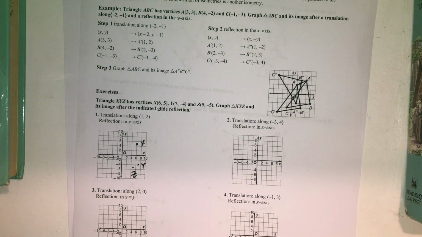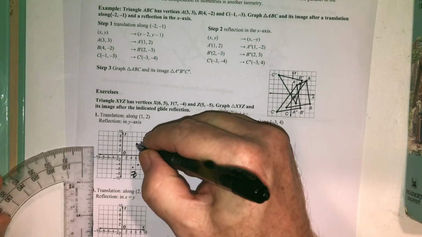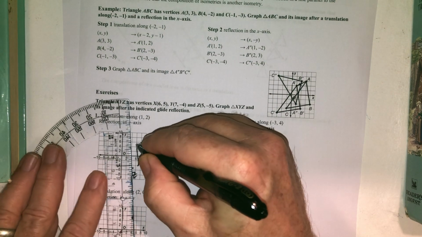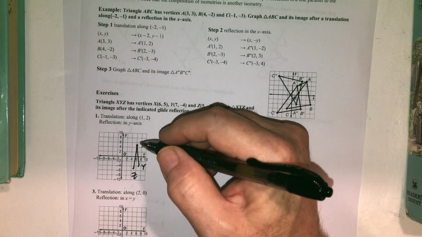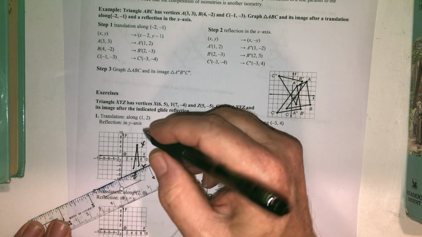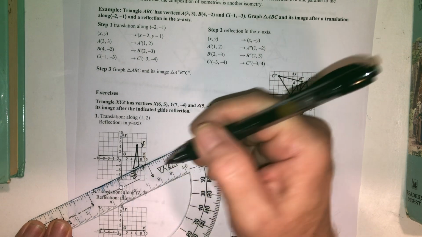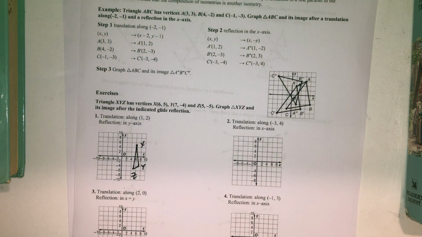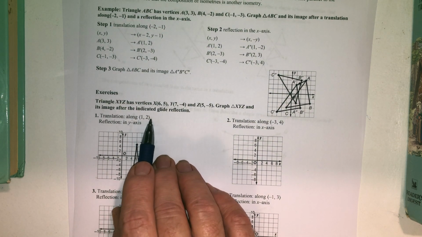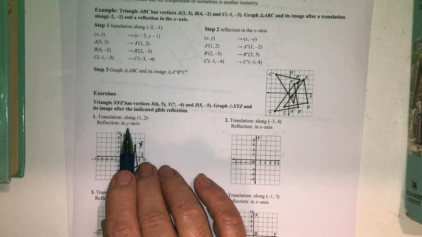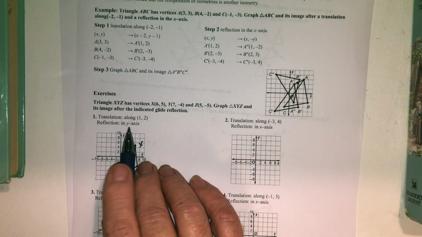Now I'm going to use my straight edge to connect those points to form triangle XYZ. So we'll connect X to Y, X to Z, and then of course Y to Z. And there is the original triangle. Now, we're going to translate that triangle along this vector whose horizontal component is 1 and whose vertical component is 2, and then we're going to reflect in the y-axis.